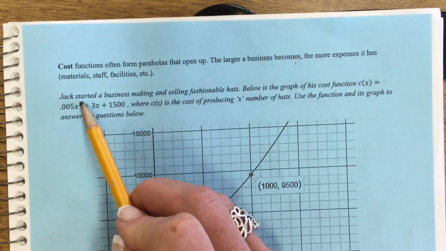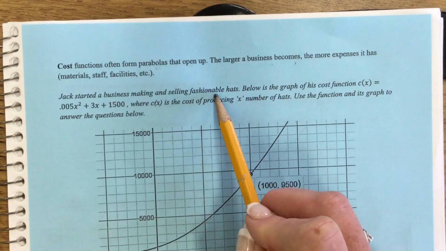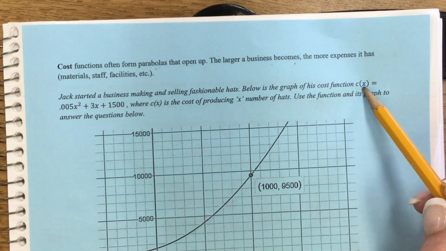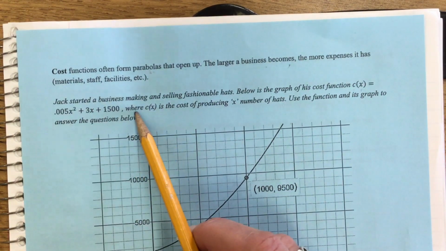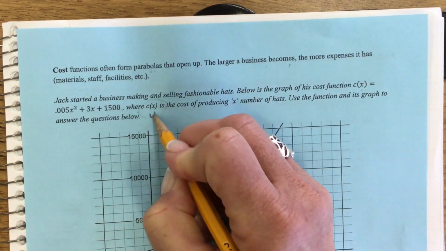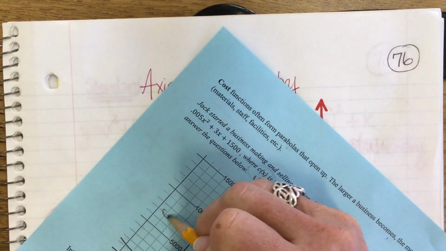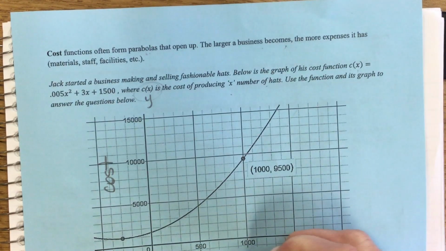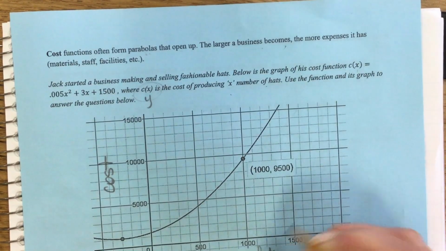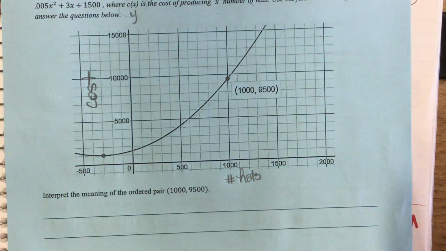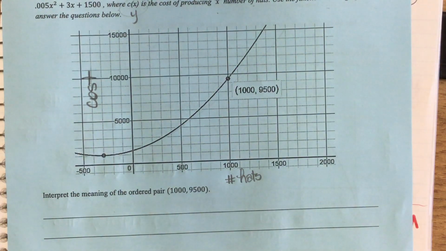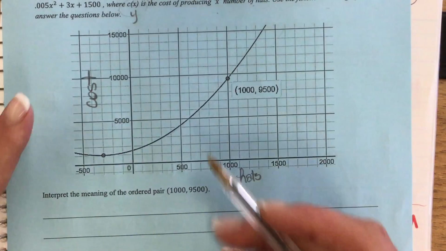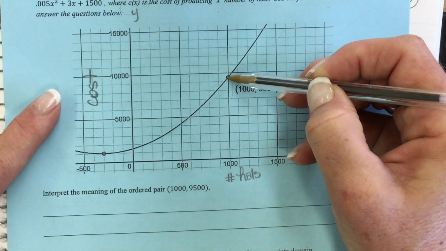So the scenario that we have is Jack started a business making and selling fashionable hats. This is the graph of the function of the cost of x, where the function, this is my y, is the cost of producing x number of hats. So this is my number of hats. Use the function and its graph to answer the questions below. So interpret the meaning of the ordered pair 1,950.